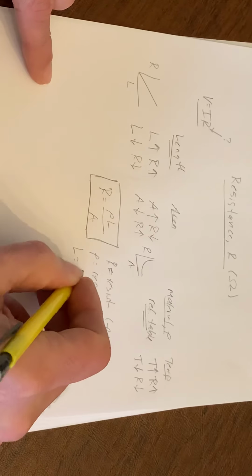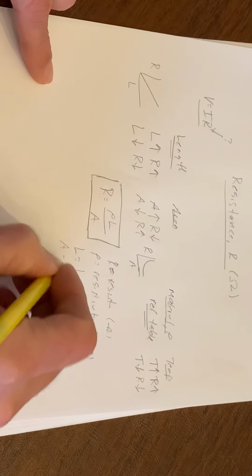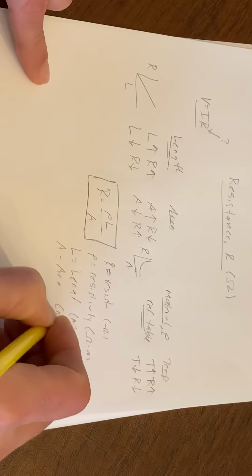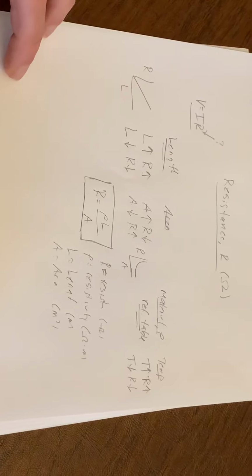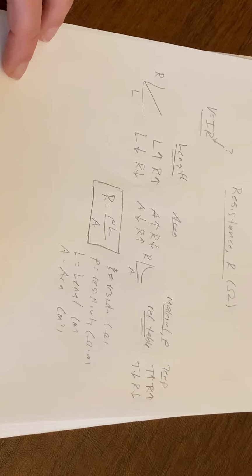How about the length? Well, that's going to be length, right? And that is meters. And what about A? Obviously, that's the area. And be careful, that's meters squared, okay? All right, so here are the factors that go into looking at the resistance of a wire.